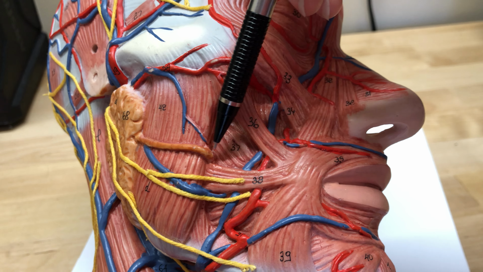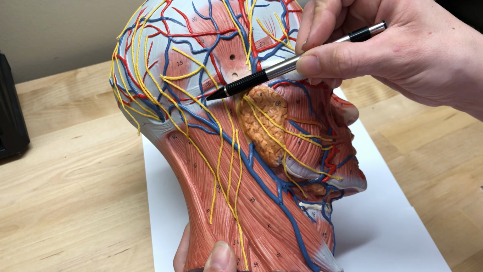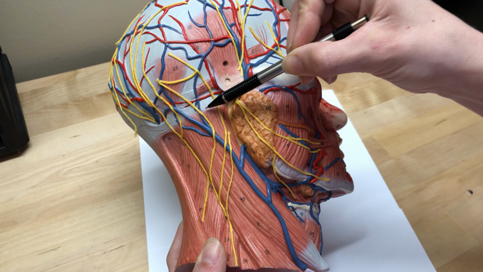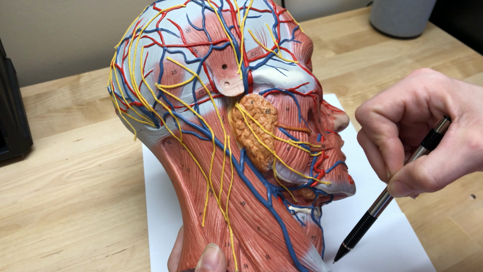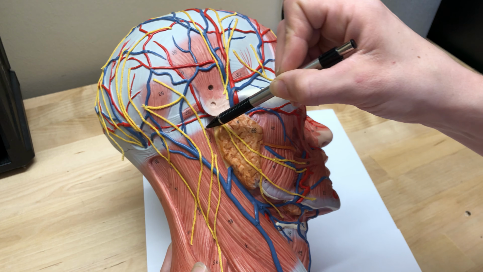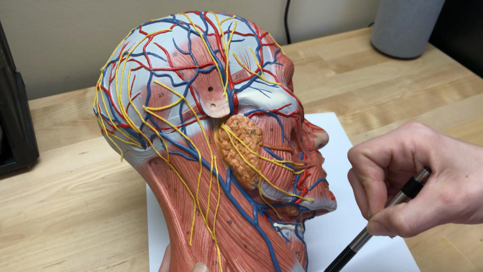Next muscle that we can identify is a muscle of the head and neck. This huge muscle comes down from the mastoid process of the temporal bone all the way down, and has a connection to the clavicle as well as the sternum. This is the sternocleidomastoid. Mastoid process, sterno meaning sternum, cleido meaning clavicle.